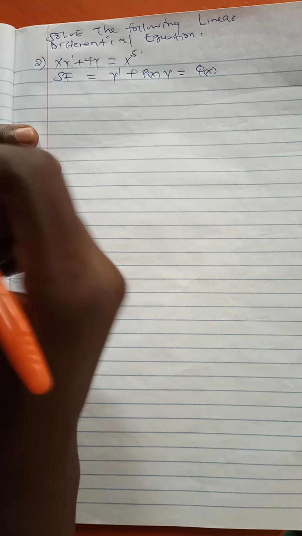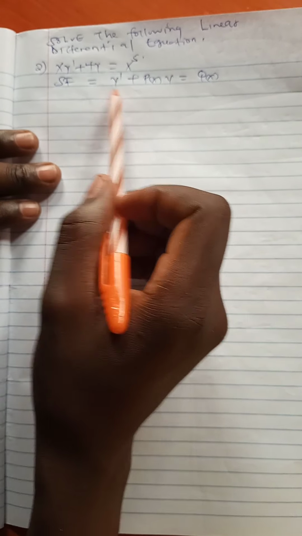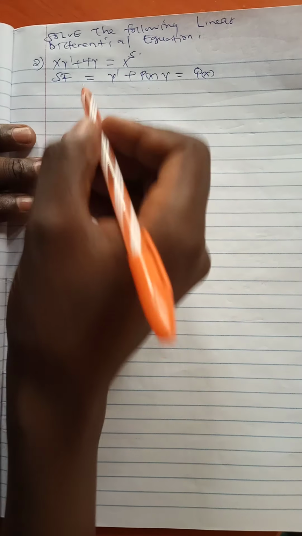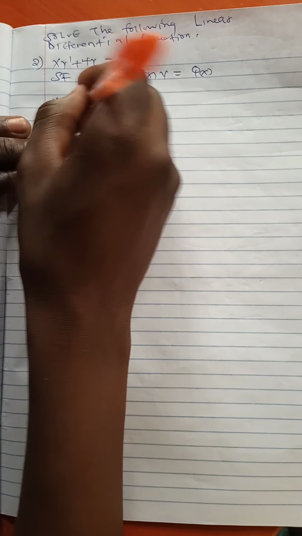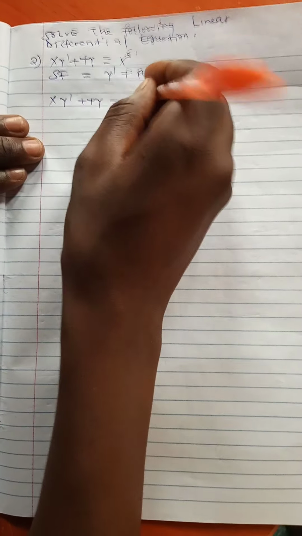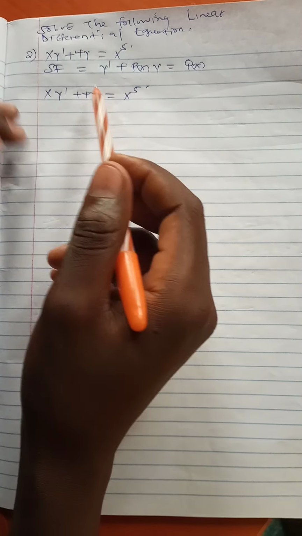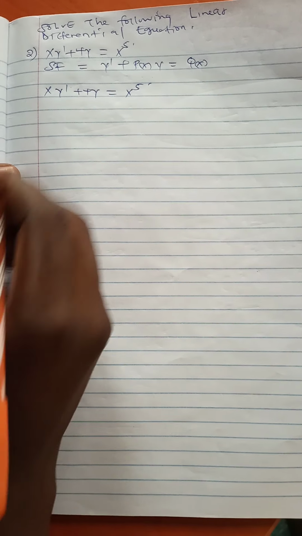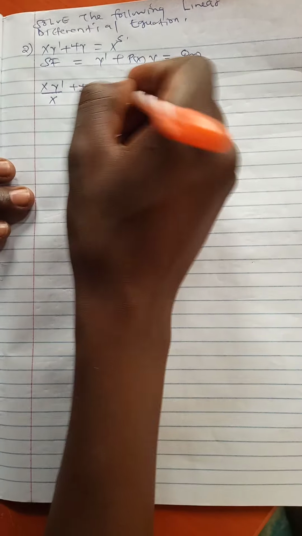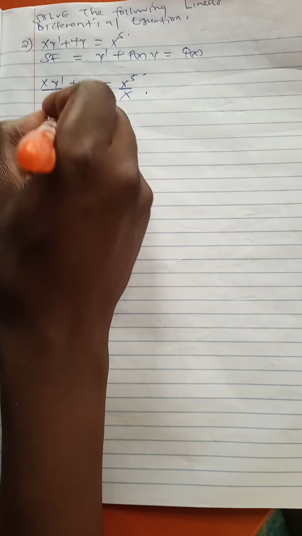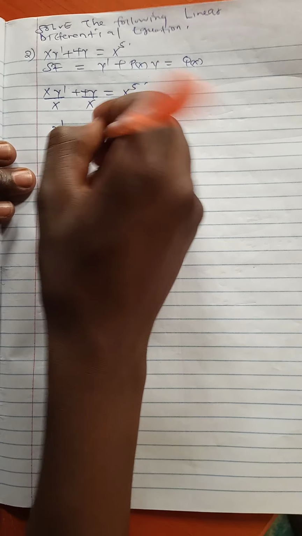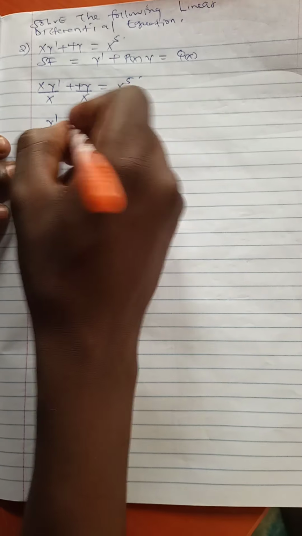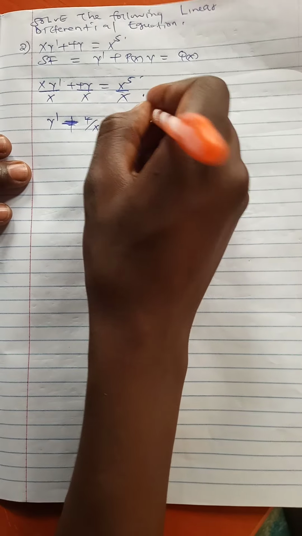So you should identify whether our equation is in this form, so that we are able to solve it with ease. When you look at our question, x y prime plus 4y equals x to the power 5, it is not automatically in the standard form. So we will make it standard by dividing by x, so that I have y prime plus 4 over x times y equals x to the power 4.